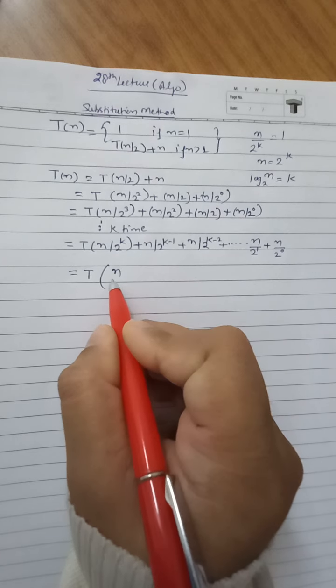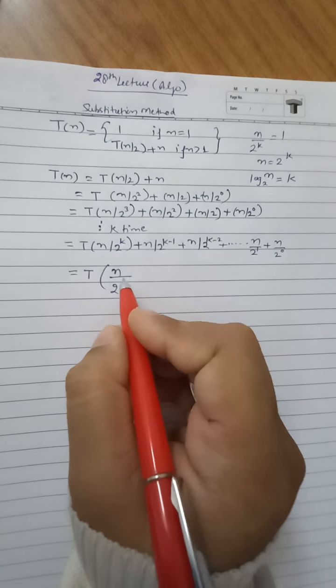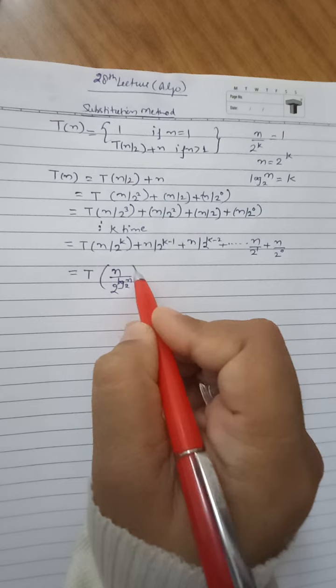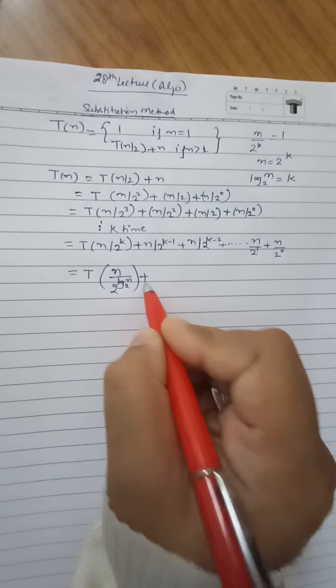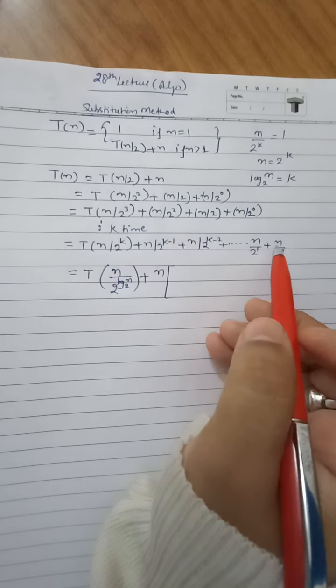So from here we can write n/2^(log n base 2) instead of k, so T(1) plus n. Now we start from here.